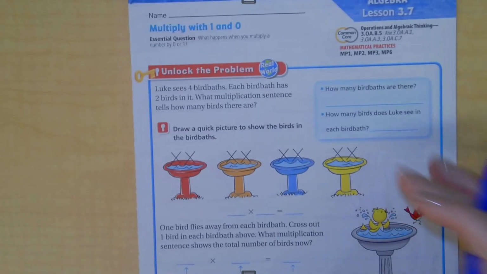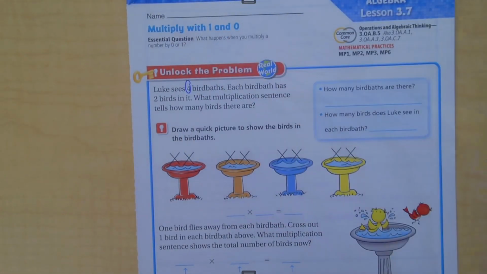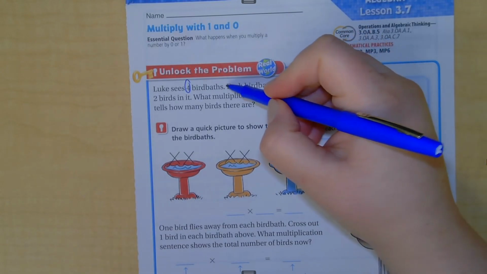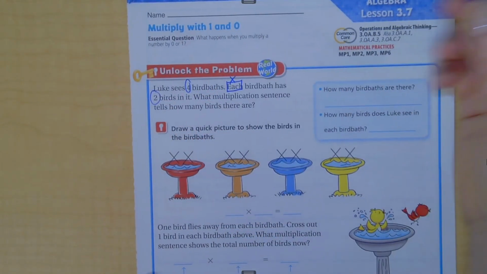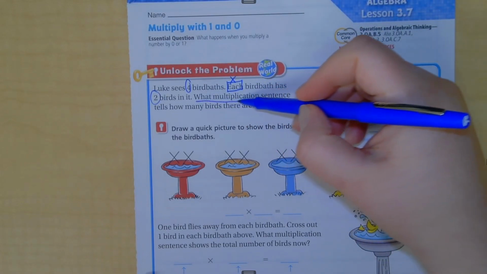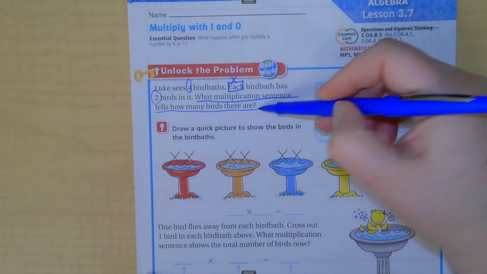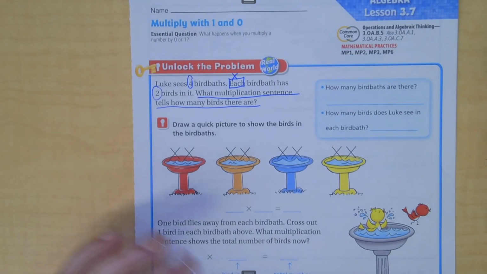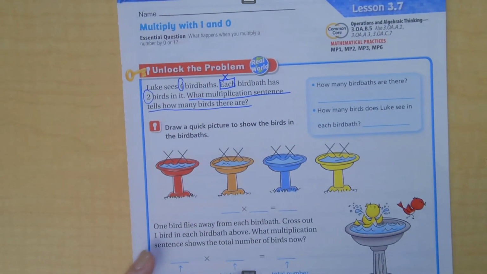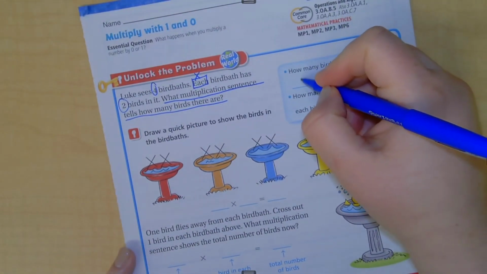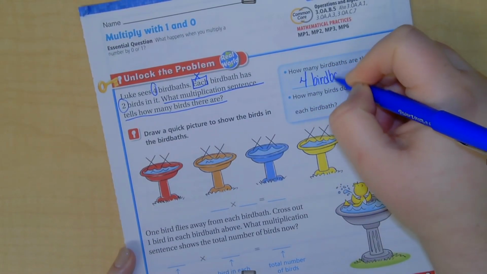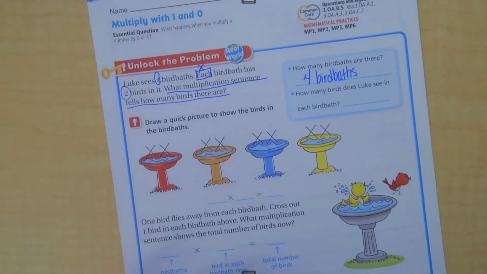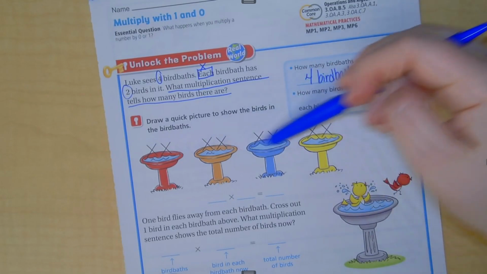Okay. Luke sees 4 bird baths. Each bird bath has 2 birds in it. What multiplication sentence tells how many birds there are? Okay, well, first of all, how many bird baths are there? Well, there are 4 bird baths. And how many birds does Luke see in each bird bath?